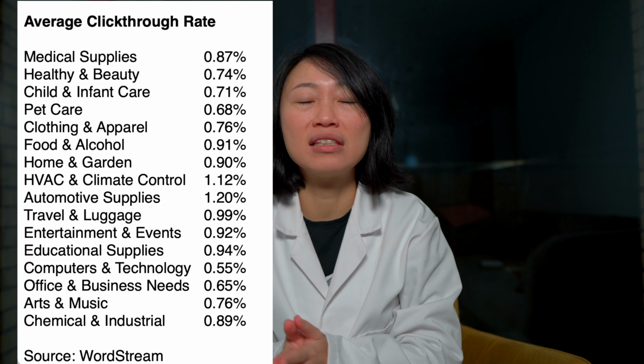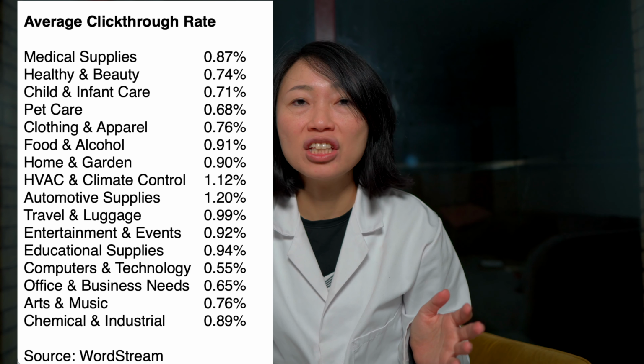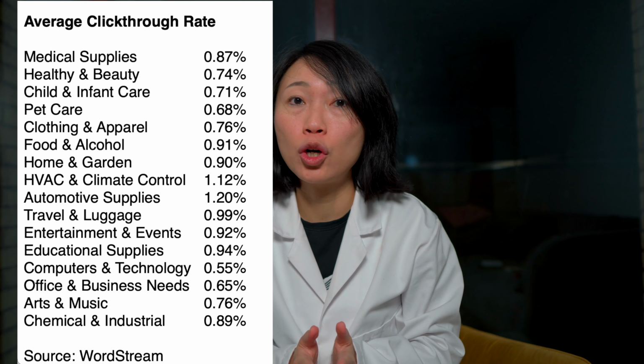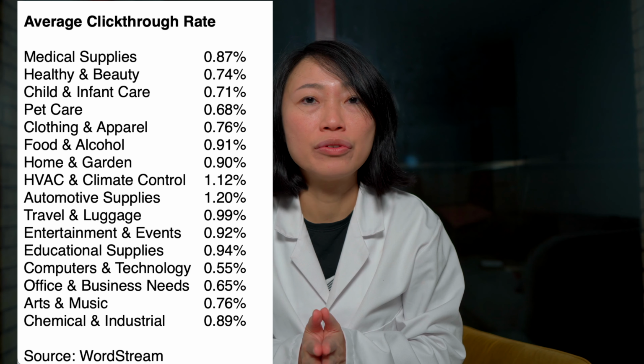So let's take a look at the screenshot right here. There's a resource that I have gathered together online. You can see right here, that's the average click-through rate of a Google Shopping ad. Do check that out. Look at the industry where your Shopify store belongs to and see how your store will measure up if you should decide to run Google Shopping ads.